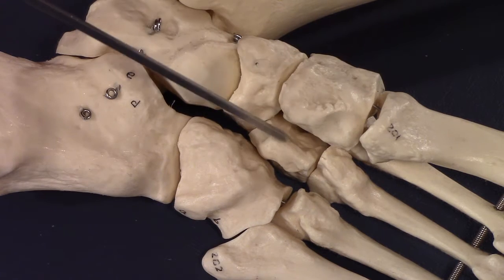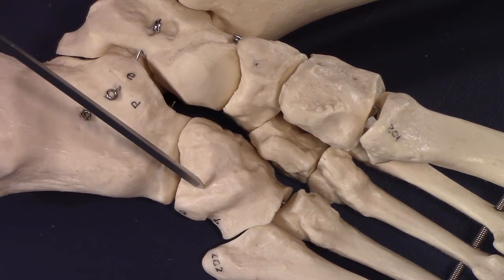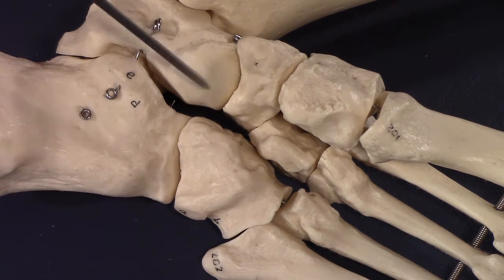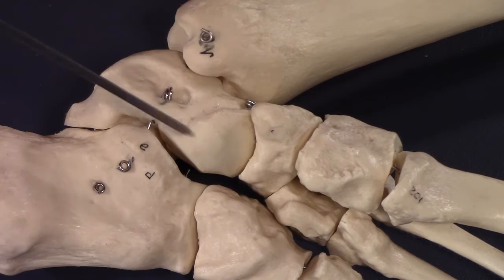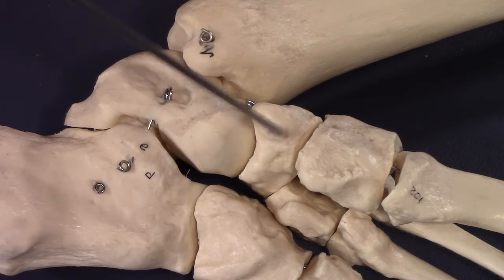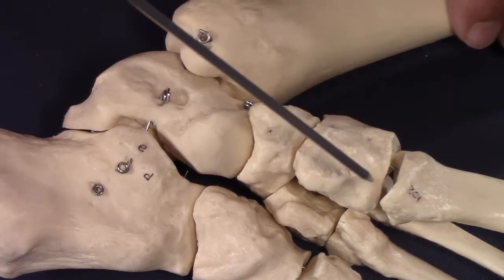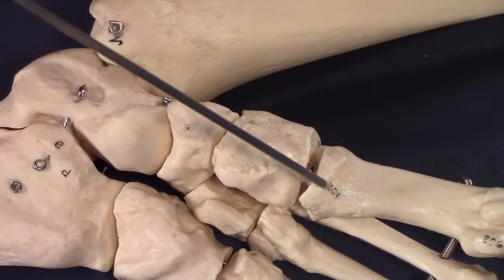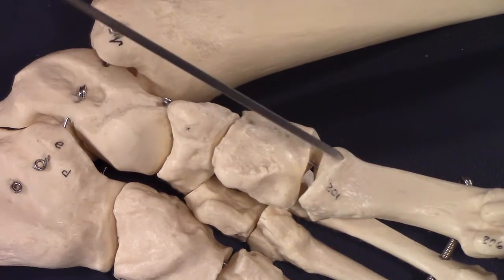Medial cuneiform, intermediate cuneiform, lateral cuneiform. And we did this again. Talus, big bone here. Navicular, medial cuneiform. What about this? Medial cuneiform connects to who? Base of the first metatarsal.